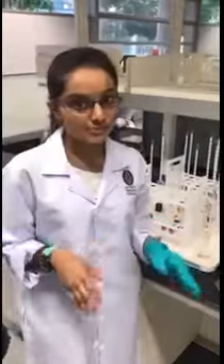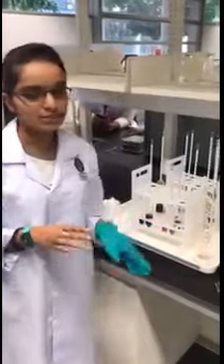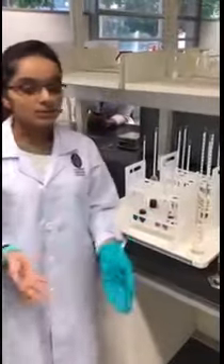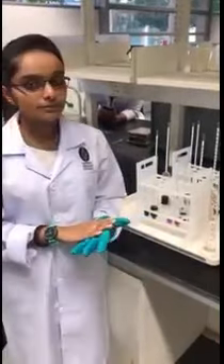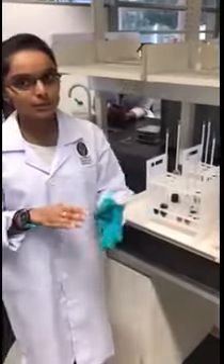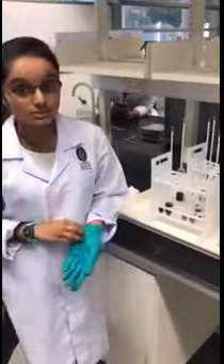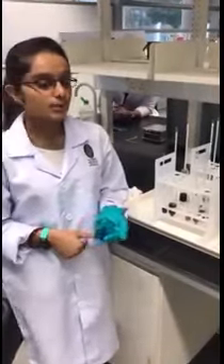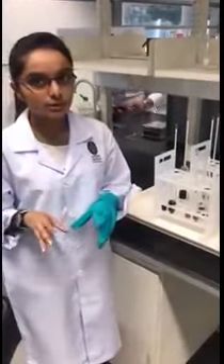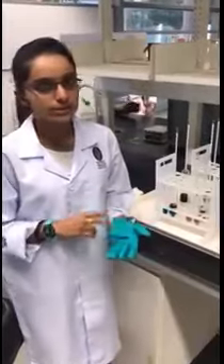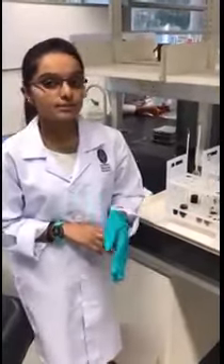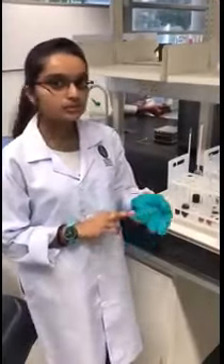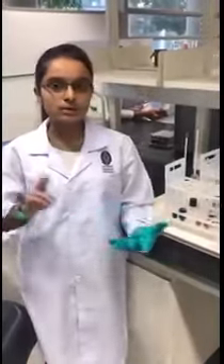This is part C of Experiment 1, whereby you measure the specific gravity of liquid using a hydrometer. We have to prepare 4 samples of water and methanol with different concentrations. The first sample uses 50 ml of methanol, 0 ml of water. The second is 5 ml of water and 45 ml of methanol. The third is 50 ml of water, 50 ml of methanol, and the fourth is 100 ml of water.